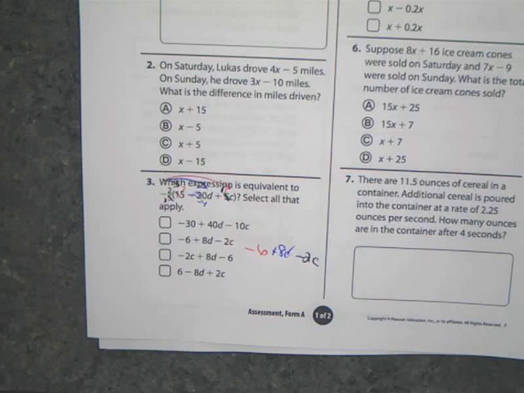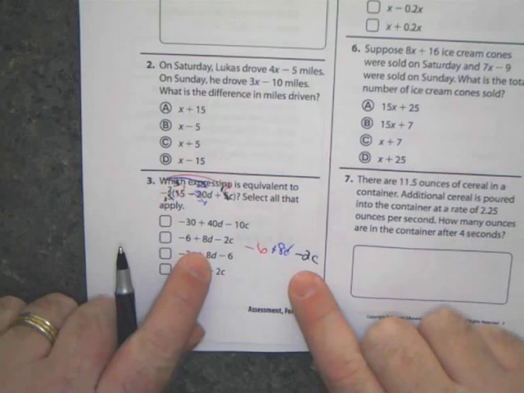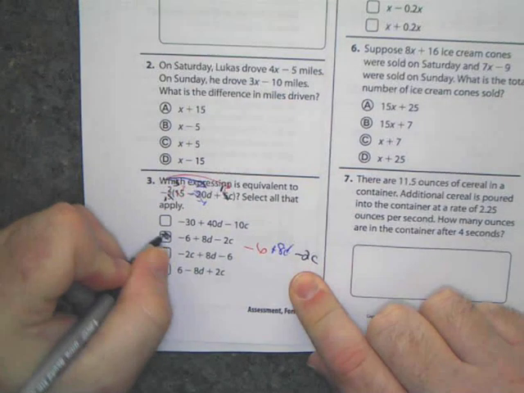Now, I'm kind of odd. Sorry. Yeah. It'd be positive 8d. I like the largest coefficient first. I'd put the plus 8d, minus 2c, minus 6. Now, I got to look over here and color in just the ones that work. Who can raise their hand and tell me which one works? Second one. Oh, they're identical. Color in the second one.